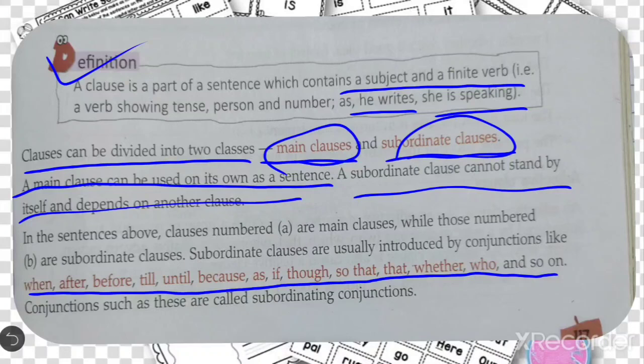Conjunctions such as these are called subordinating conjunctions. So students, whatever clause comes after these conjunctions is known as a subordinate clause because it depends on the main clause.